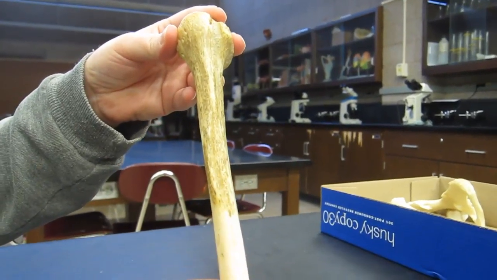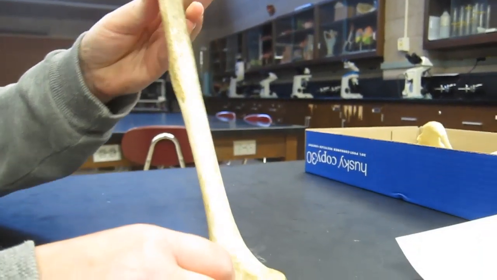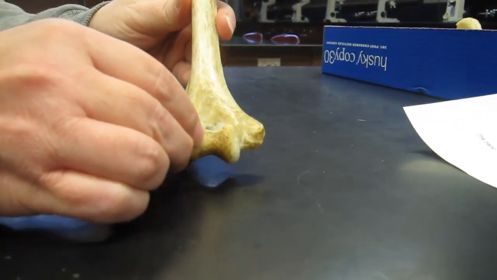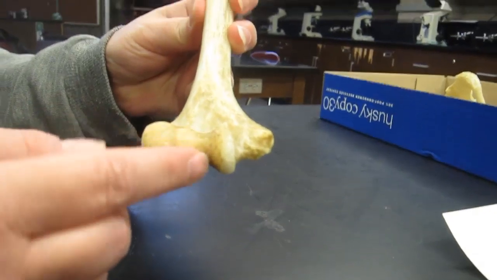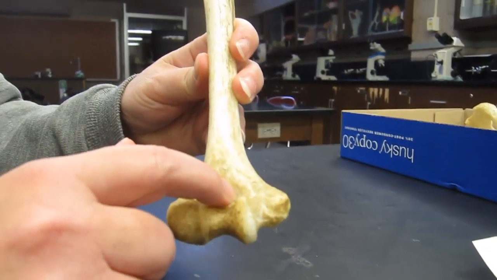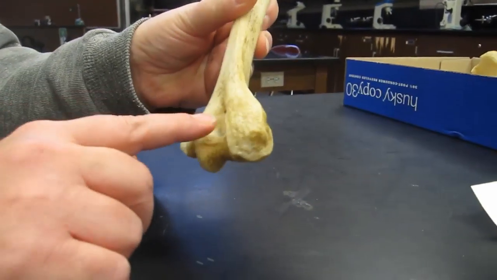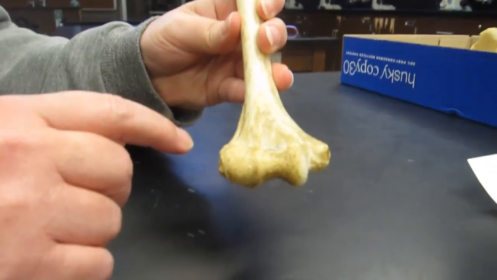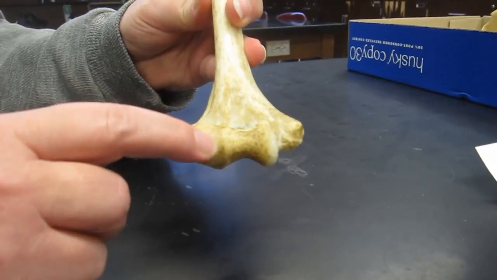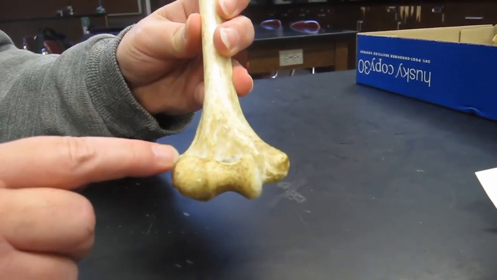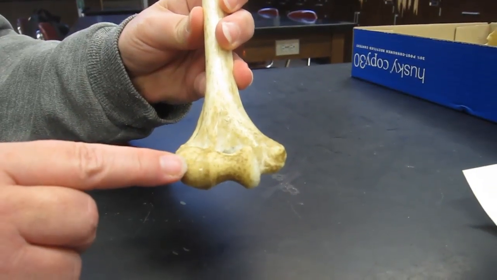Okay, at this point we're going to shift our focus down to the distal epiphysis, and you can see we have several different articular surfaces, and we also have some little indentations on the bone. So we'll start with the articular surfaces. This articular surface that's kind of round and smooth is called the capitulum.